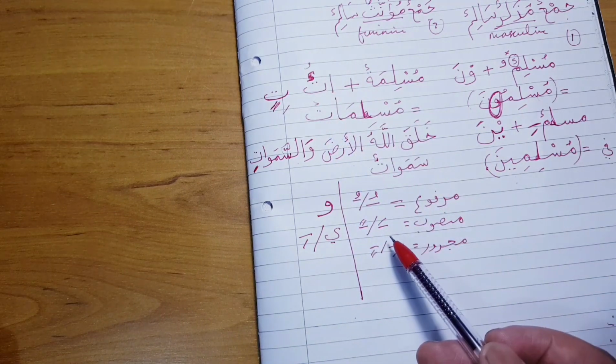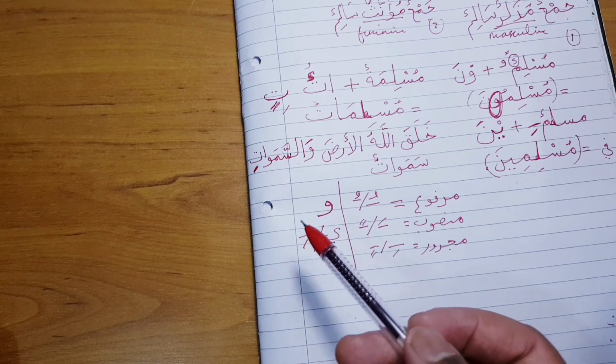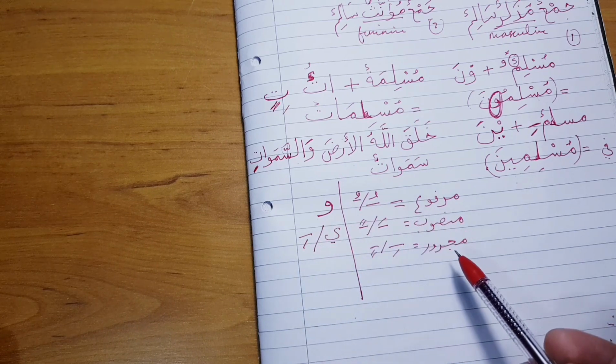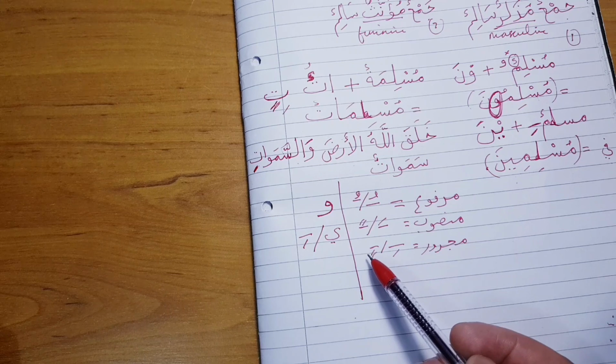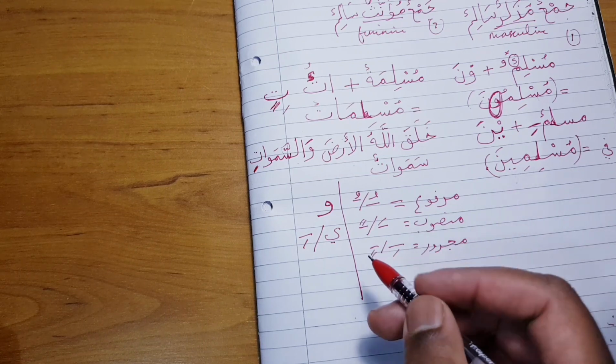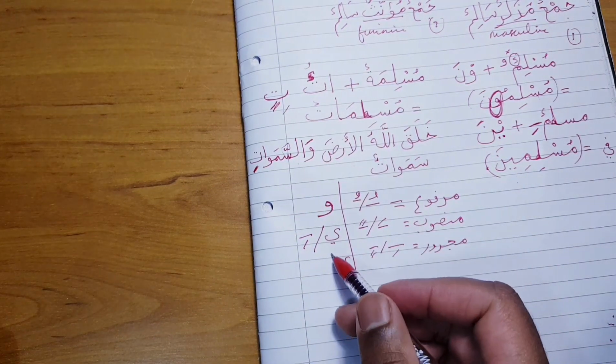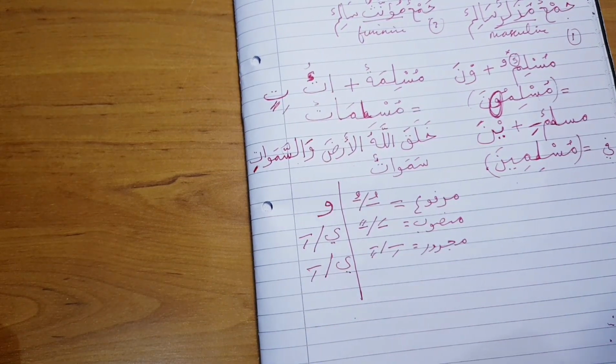When it's mansub, we have a kasra or kasratain, which is a secondary sign showing that this word is mansub. Okay, majroor is kasra or kasratain. That's the primary sign. From the secondary signs is ya. So we have ya, and we also have kasra or kasratain once again in the jam' mu'annath salim, showing that the word is majroor.